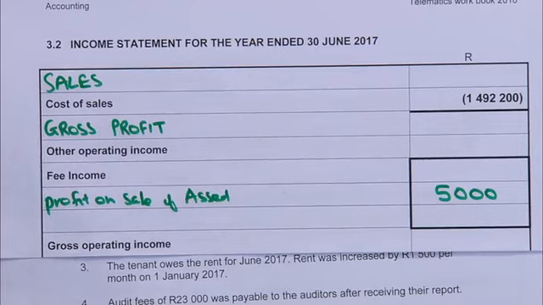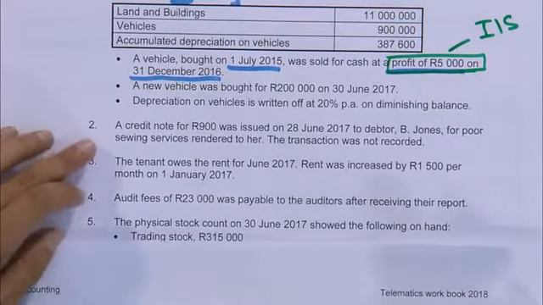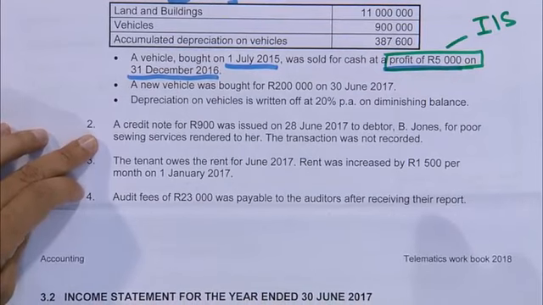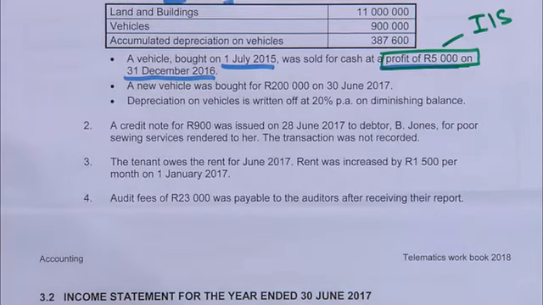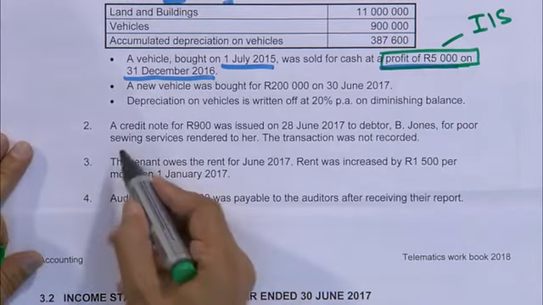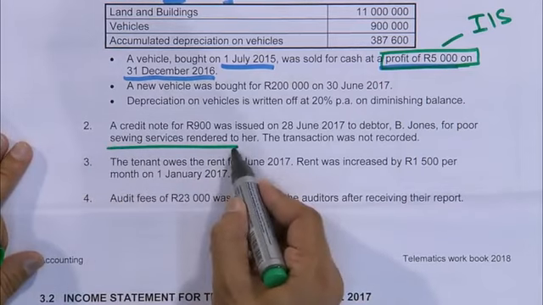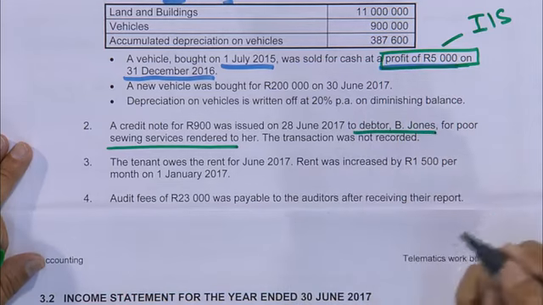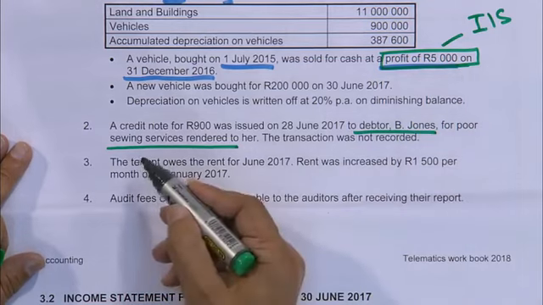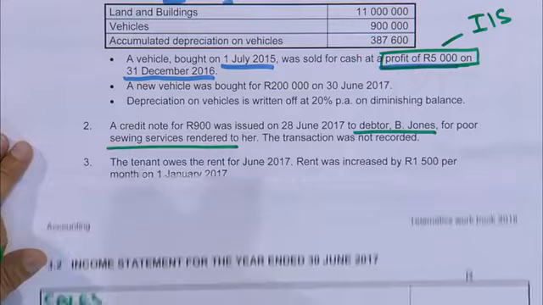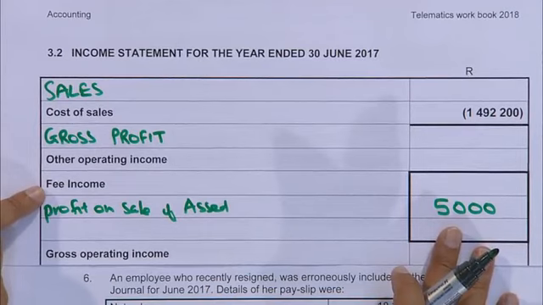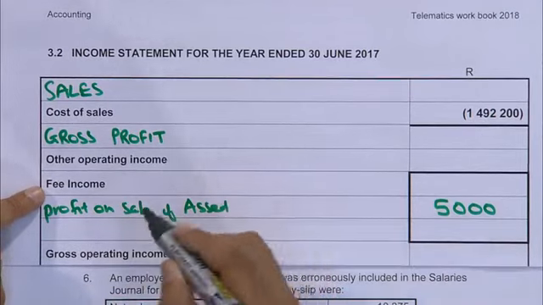Here we go. Right, so let's see, what do they say? This says the second adjustment. A credit note for 900 Rand was issued on the 28th of June 2017 to a debtor for poor sewing services rendered to her. Okay, so which means it will affect the fee income. The debtor will get a reduction in the amount that they owe us, and also our fee income will decrease with the same amount. So when we get the item for fee income, which will fall under the other operating income, we have to take away the amount that was given to the debtor.